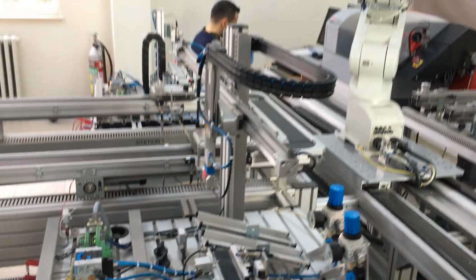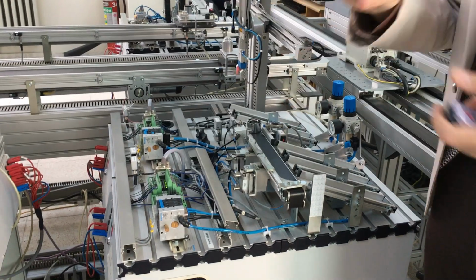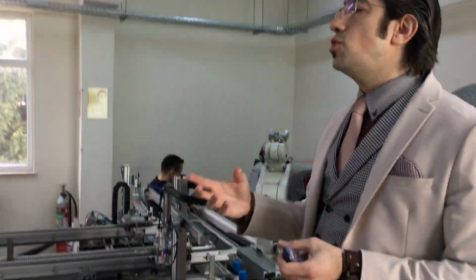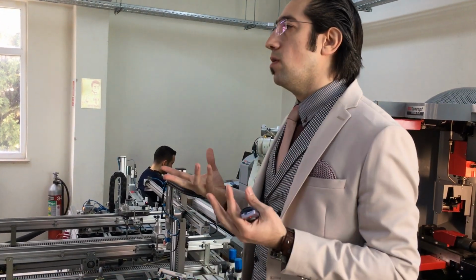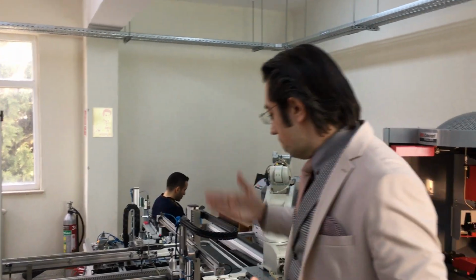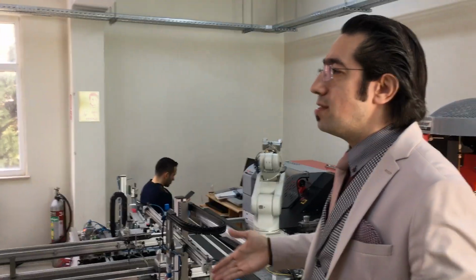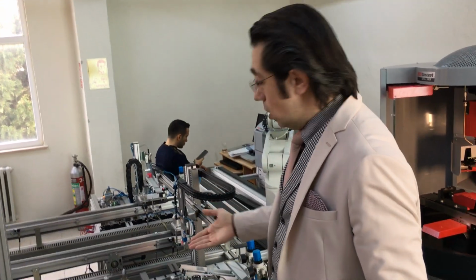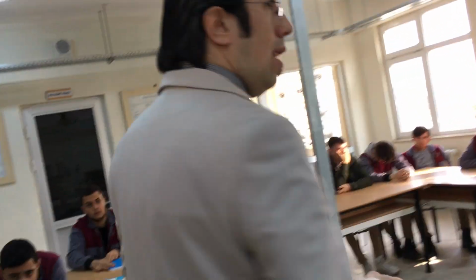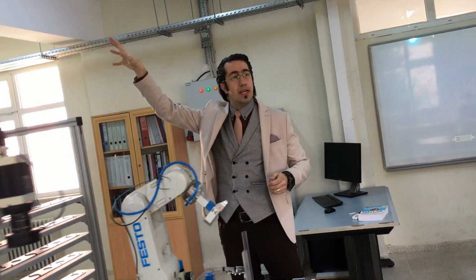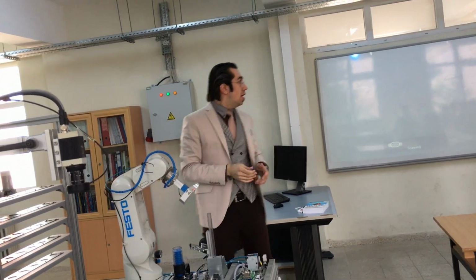When the handling station puts the workpiece here, this sensor group decides the material type, and because of this type, this section of the education system sorts the parts to different arrays. This is MPS and this is FMS, Flexible Manufacturing System, Modular Production System.